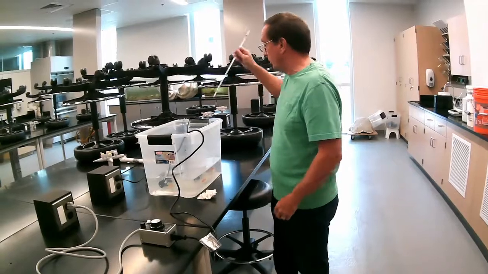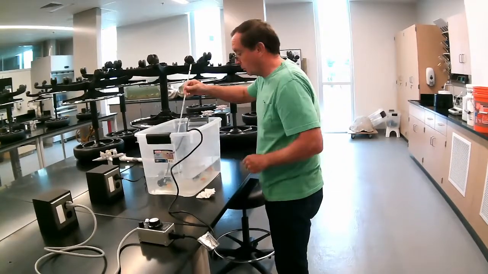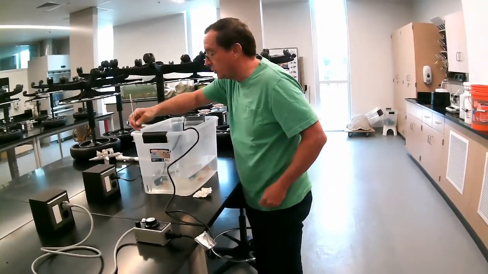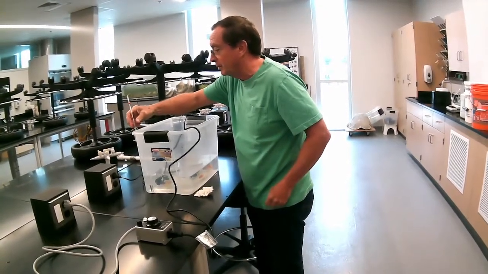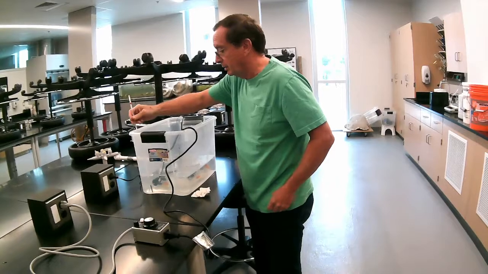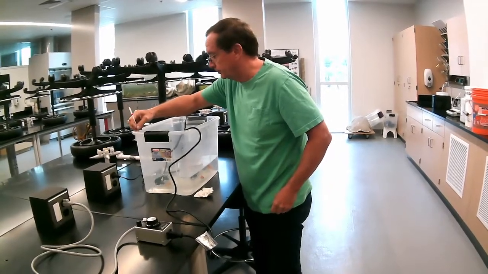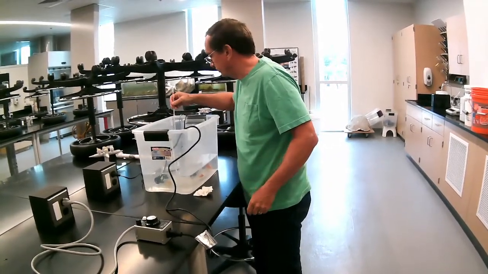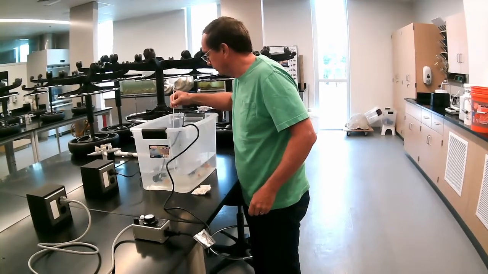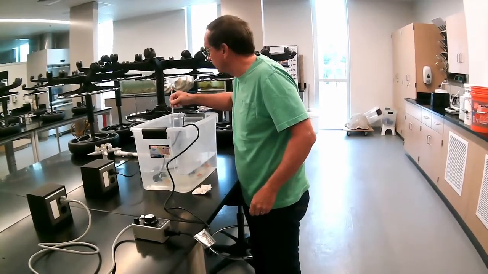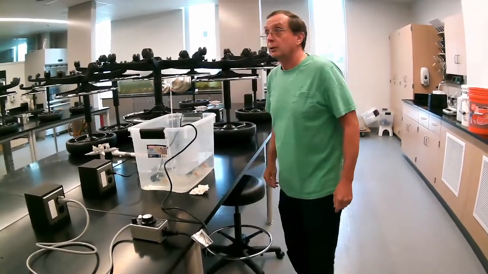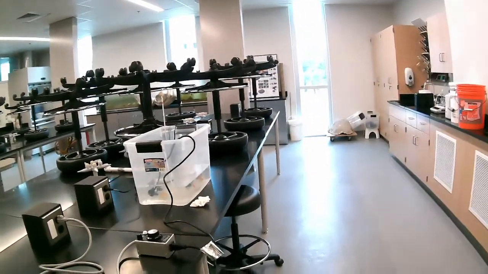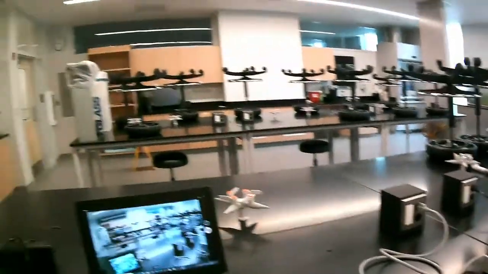I'm just going to leave the thermometer in there so we don't have to look for it every time. Okay, 20.5 was our initial temperature. We'll put that on at time 0.